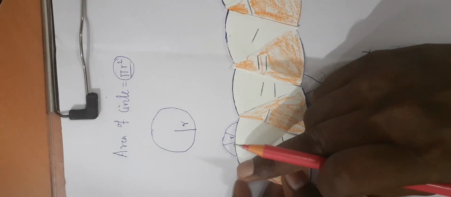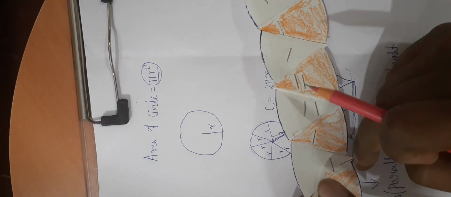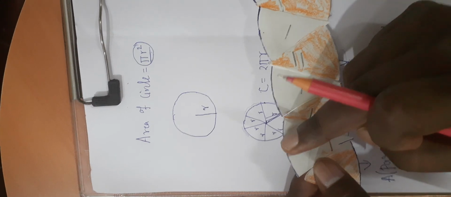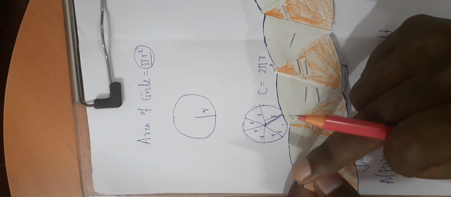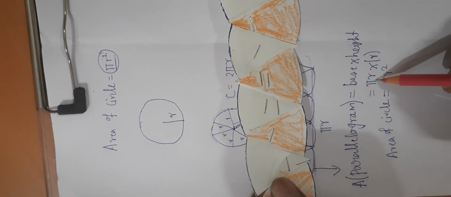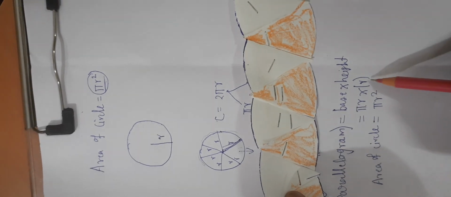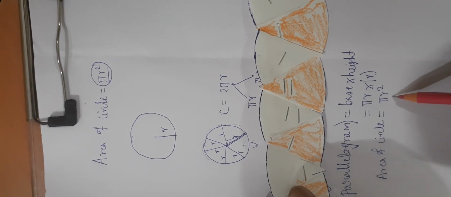So this plus this forms the circumference. Therefore this is pi r, this is pi r, and this portion is r. So the area of this parallelogram is base, that is pi r, into height, that is r. So what we get? Pi r square.